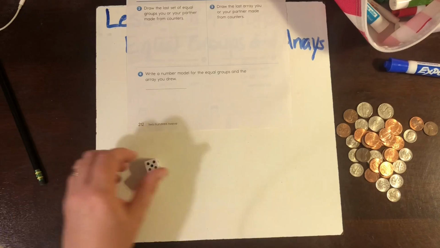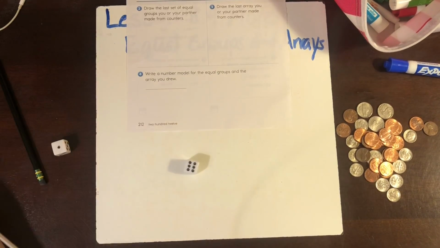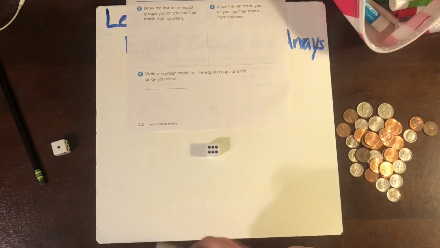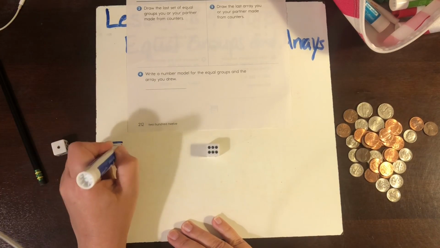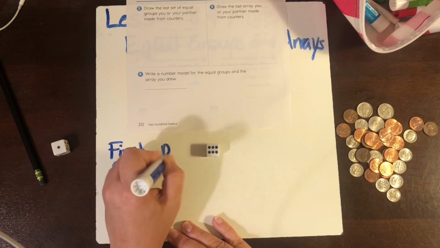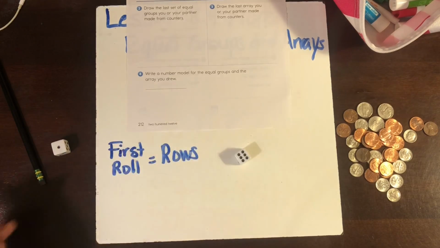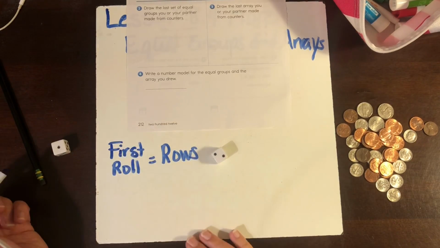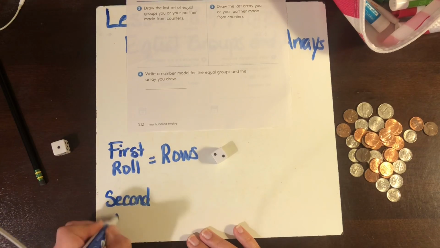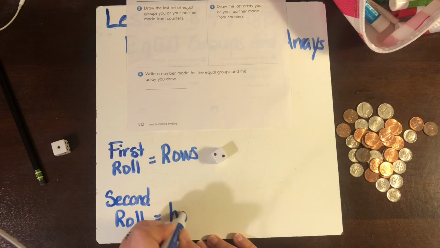Okay? So your first roll that you make on your dice, so when you roll your dice, your first roll is going to tell you how many rows. Okay, so your first roll equals your rows. Okay, and then when you roll your second, let's do it again. When you roll your second roll, so your second roll is going to be how many in each row.